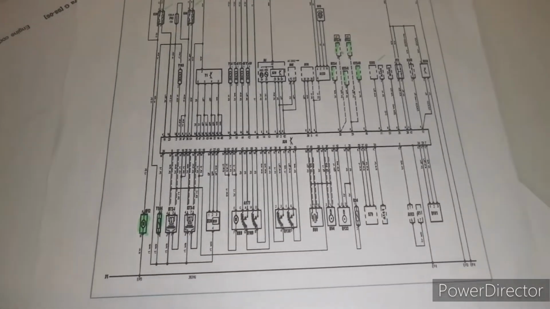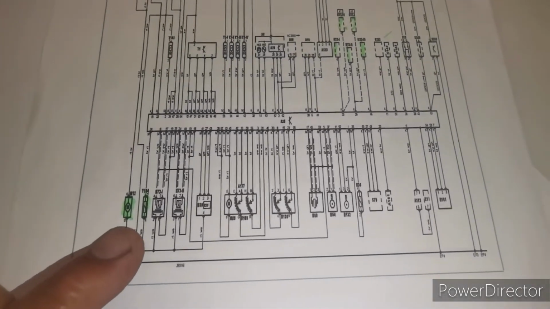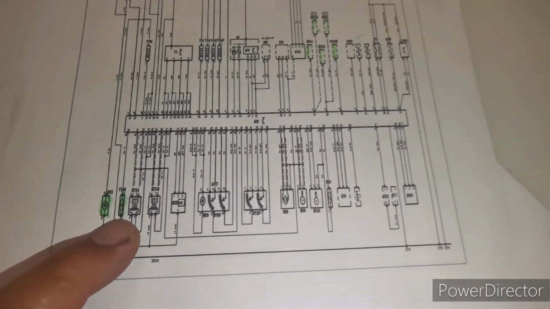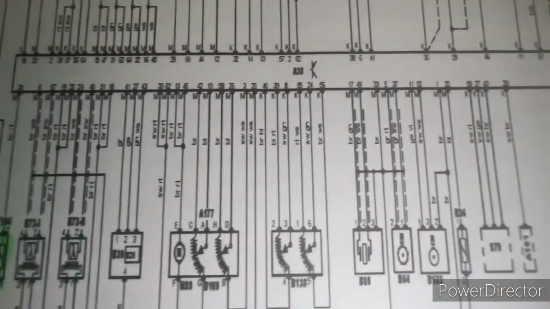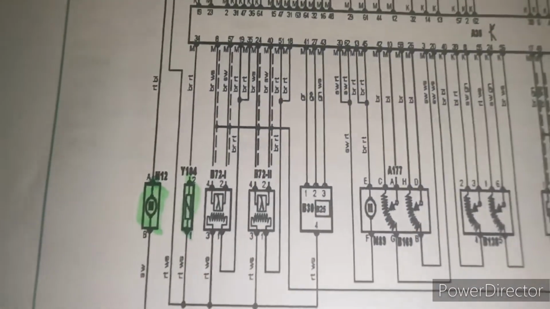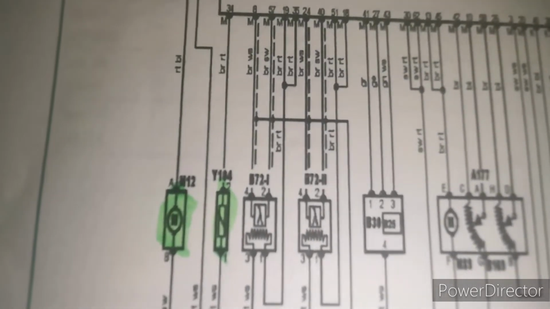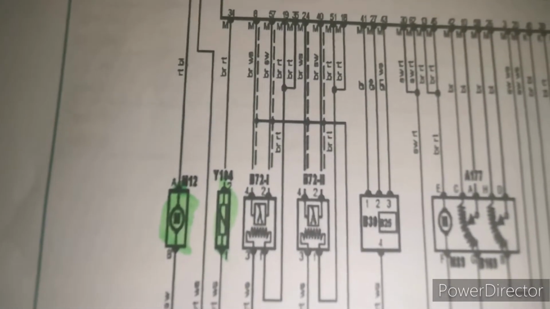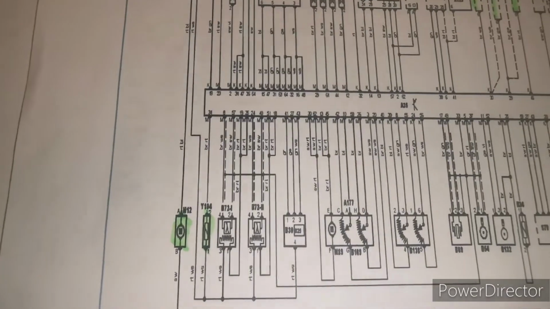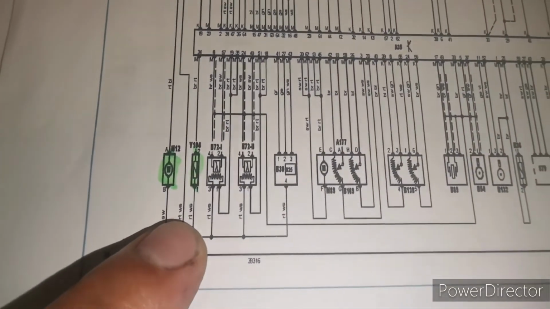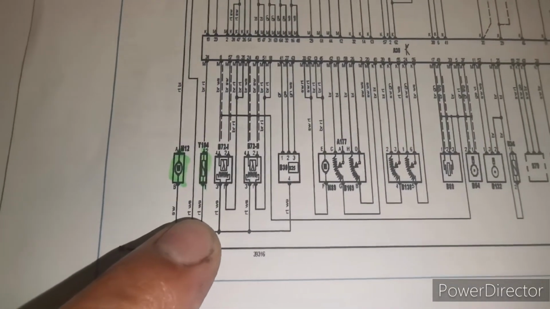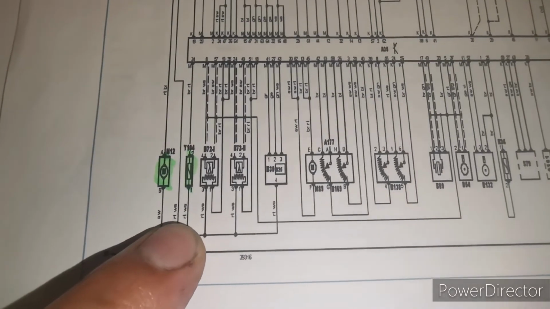As you can see, in the bottom there is a highlighted component, the one on the right. That is Y104, our purge valve for the evaporative emission control.